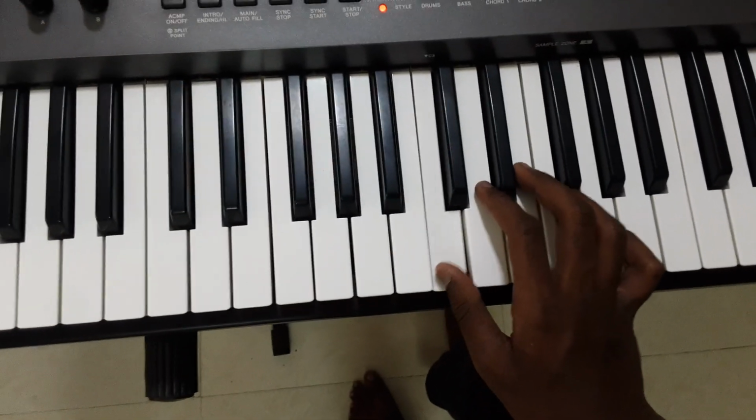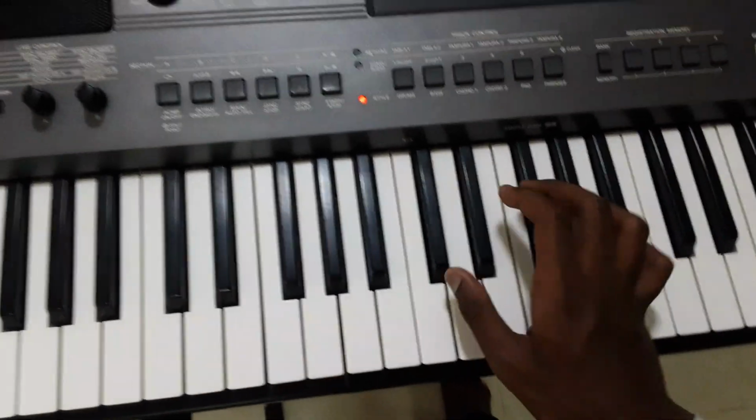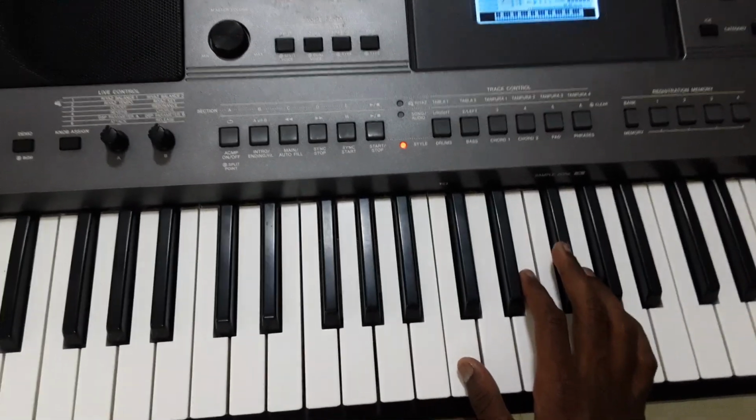Next we are moving to the chorus. Basically the main chorus is about the voice also, how high you want it to be, how high you want the song or any particular beat to play.